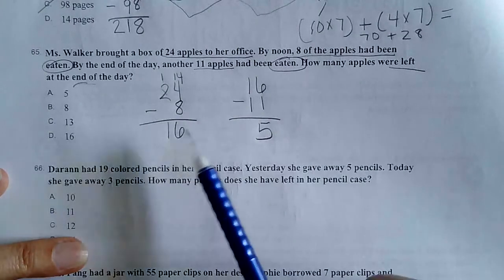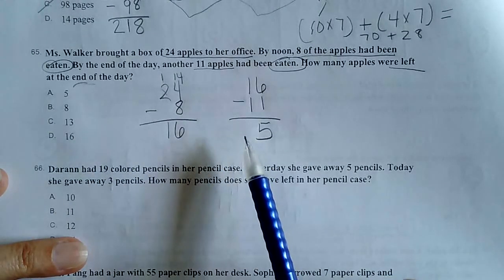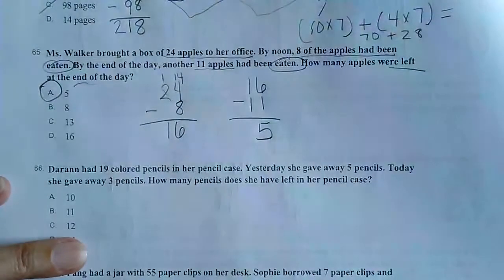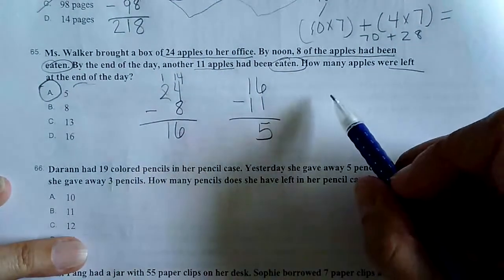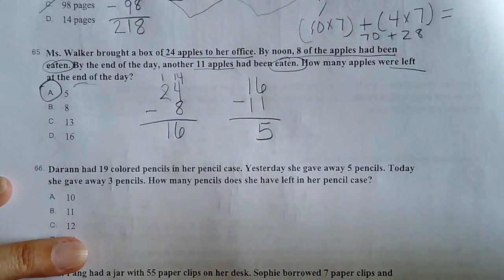Now you could have done this differently. You could have added 8 plus 11, and then you could have subtracted that total from 24. Either way, it should have given you 5. Some of you might have even drawn out 24 apples, marked out 8, and then marked out 11, and then looked to see how many you had left. That would be an excellent strategy to use also.